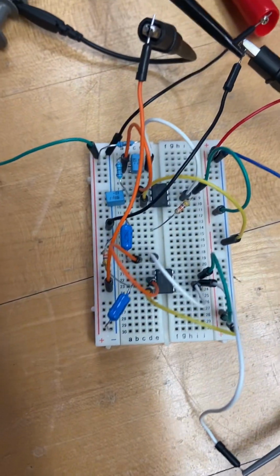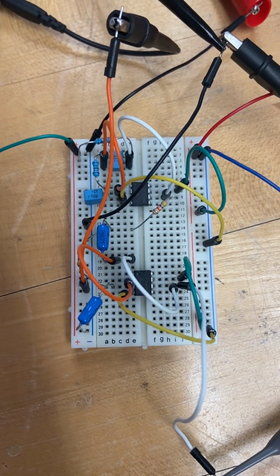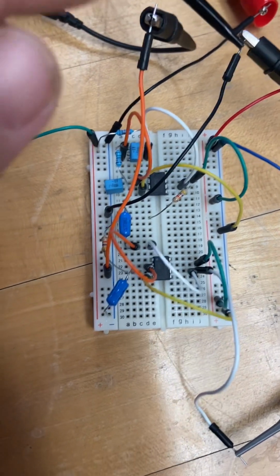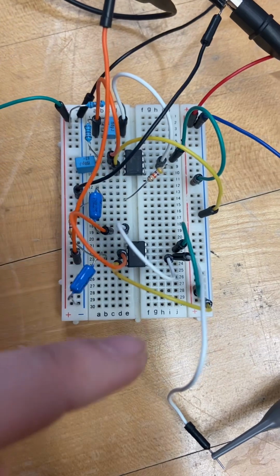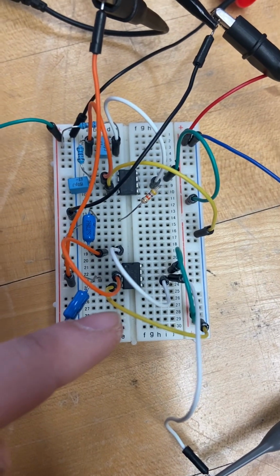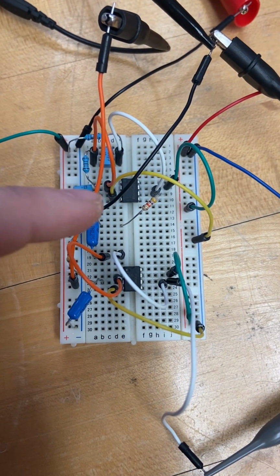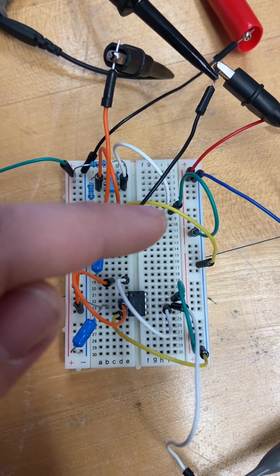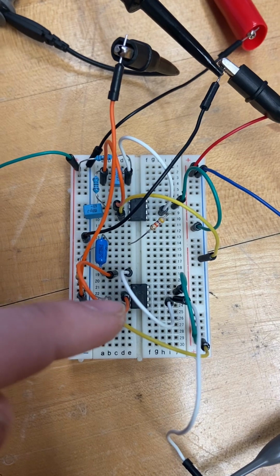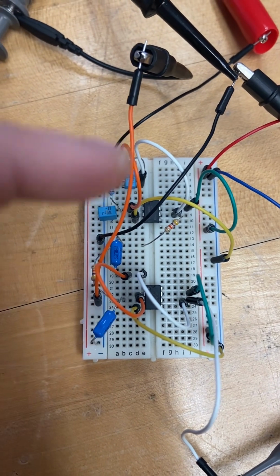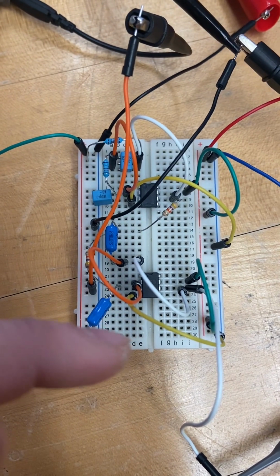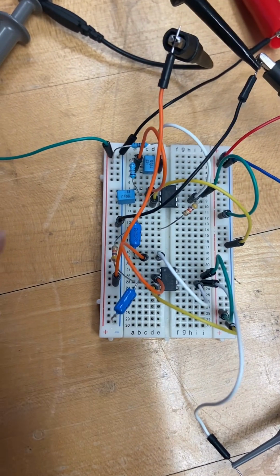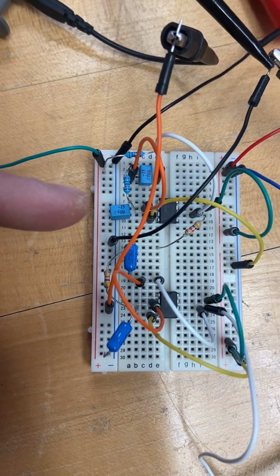Here we have a 2-stage Sallen-Key filter. This is the first Sallen-Key filter, and here's the second Sallen-Key filter. Each Sallen-Key filter is second order, and the output of this filter is fed into the input of the second Sallen-Key filter. So when we cascade 2 second order filters, we have a total 4th order low pass filter. The capacitors, I'm using propylene capacitors.